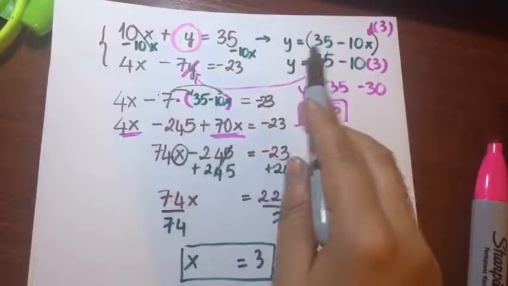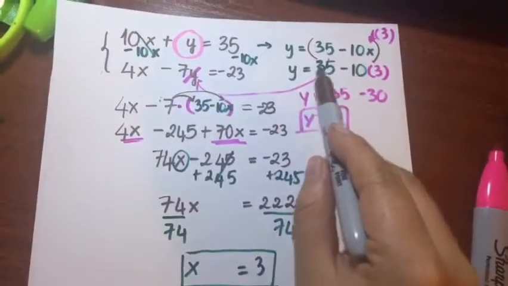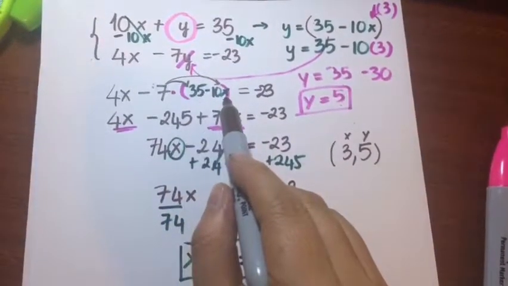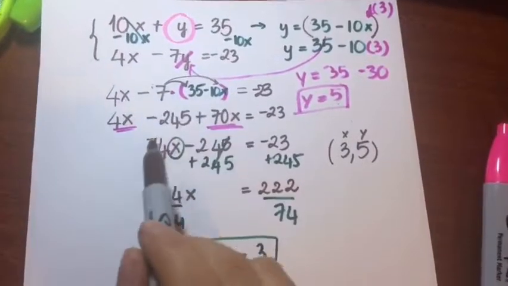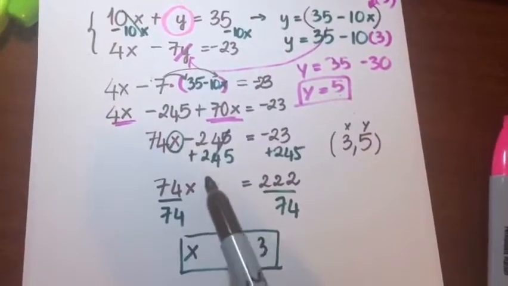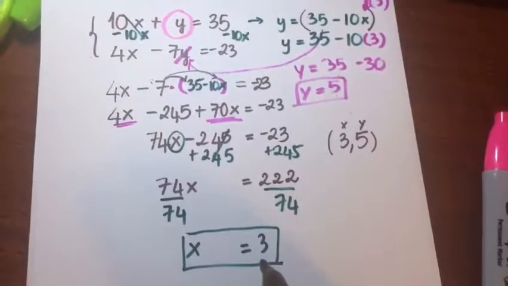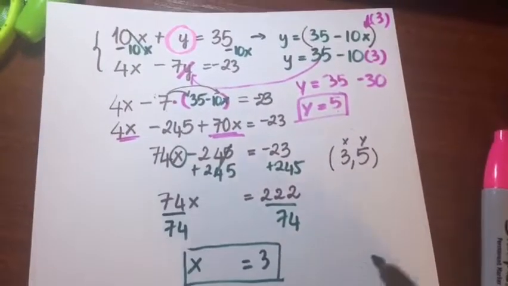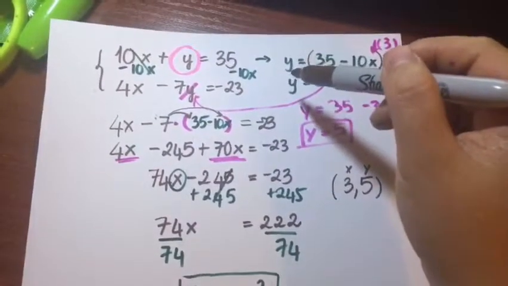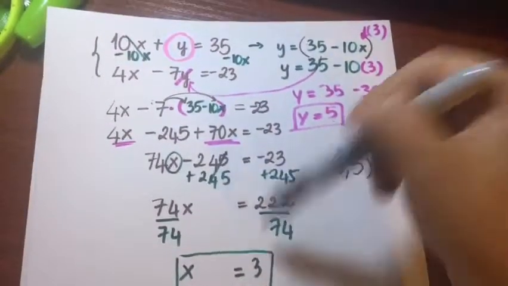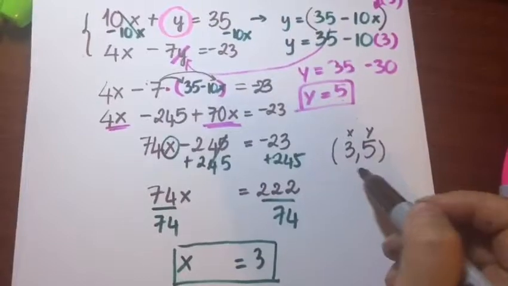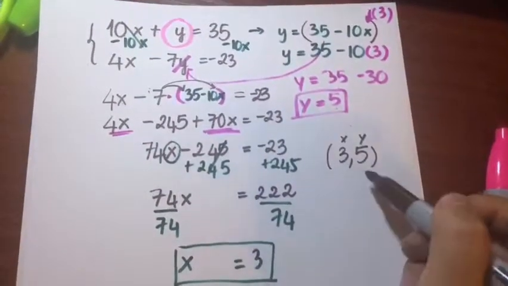First step, get y by itself by subtracting 10x, and then substitute or plug that into the second equation. Instead of y, we're replacing it with 35 minus 10x. Distribute the negative 7 and combine like terms. Then we have x, and just using algebra, we solve for x. After you solve for x, you use that number to solve for the other variable. We're using the first equation because it's clean and nice, since it has y by itself. So we substitute the x that we found, 3, into the equation, and we get 5. Your final answer is 3, 5, with x equal to 3 and y equal to 5.